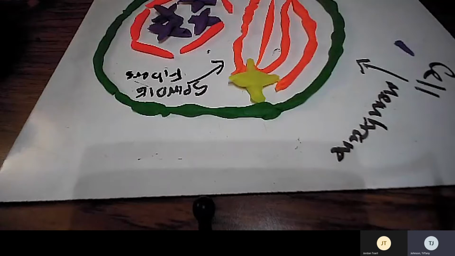And like I said, the way I used to remember is they look kind of like letter A's. And that's how I would remember that was anaphase. So sister chromatids are separated.